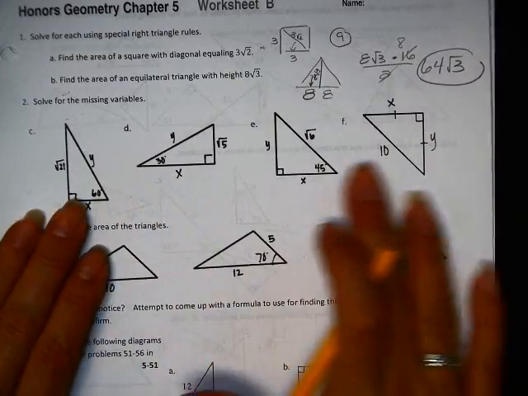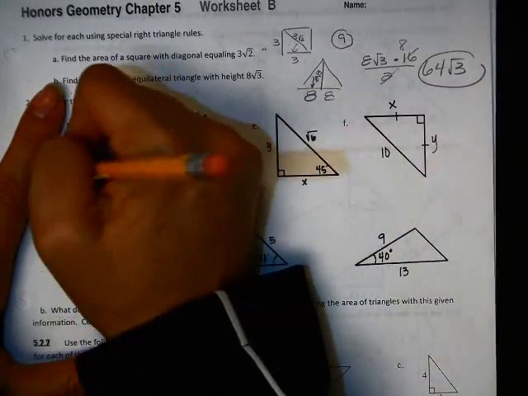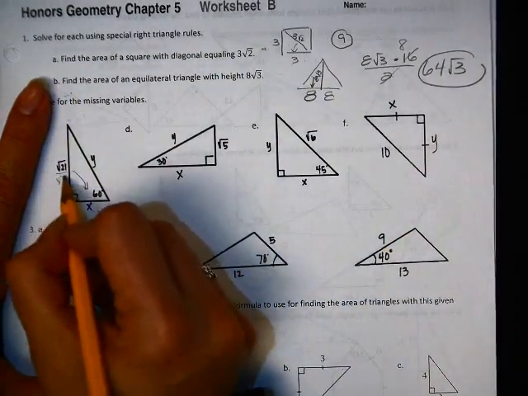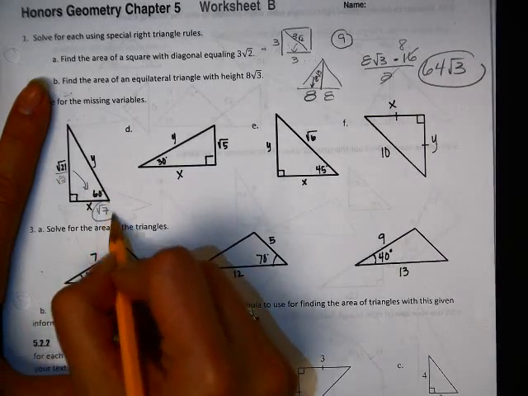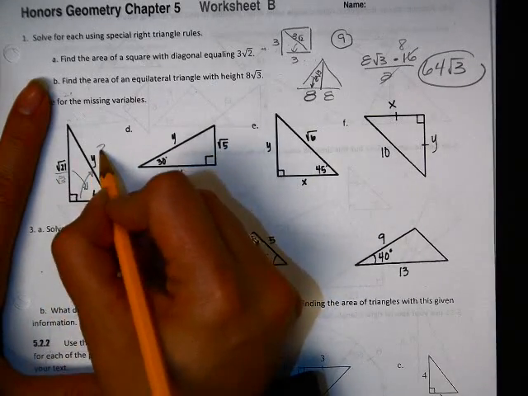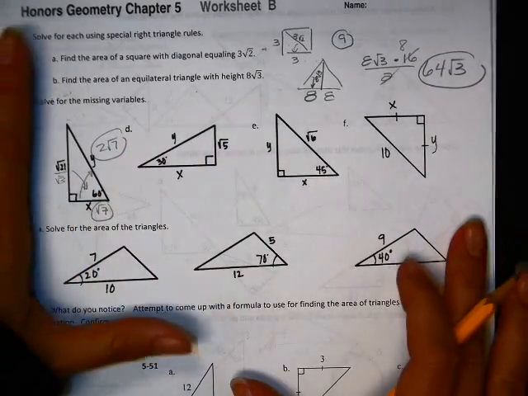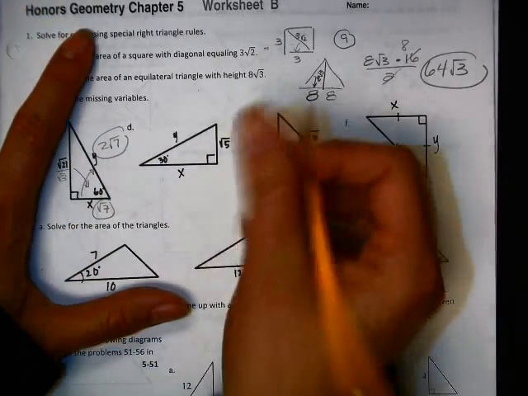Now let's try some more special right triangles. So what do we have here? To go from here to here, I'm going to divide by root 3, which gives me root 7. And then I'm going to multiply by 2, which is 2 root 7. I go through why that's true in worksheet A, so if you need help, look at that.